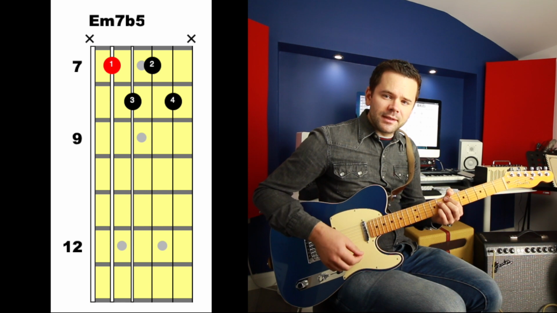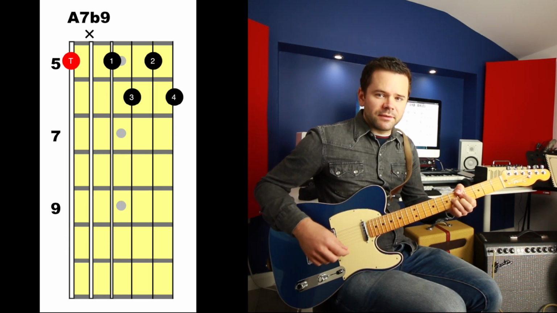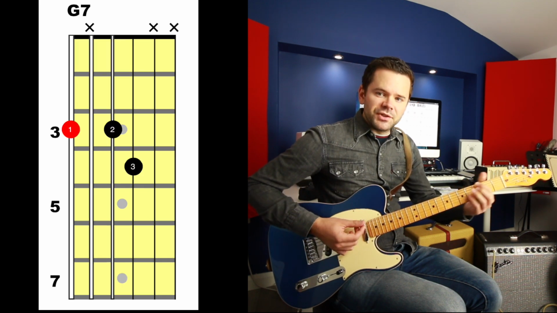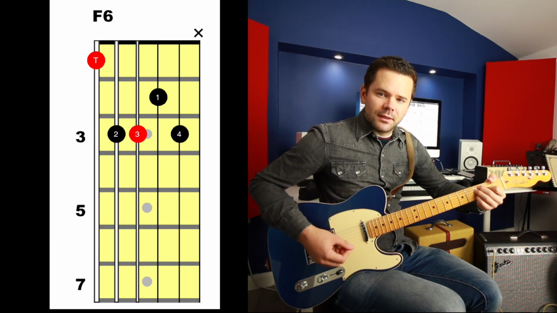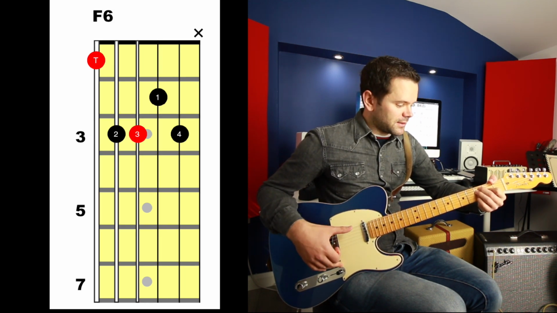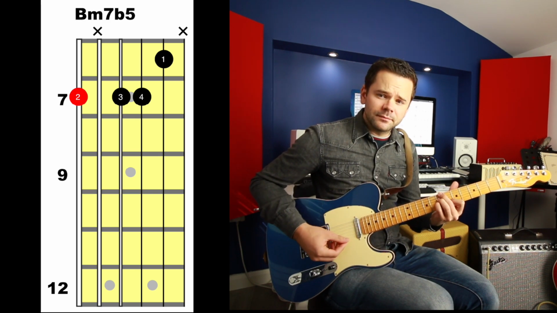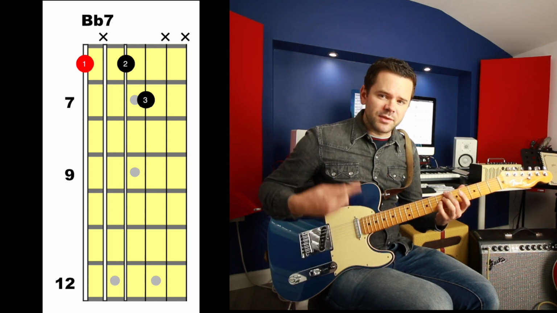We've got E minor 7 flat 5, A7 flat 9, you can just play A7 if you can't do the thumb chord, G7, and then we've got F6. Again, if you can't do the thumb chord, just use F major 7 in this place. B minor 7 flat 5, and B flat 7, same shape as the G7.